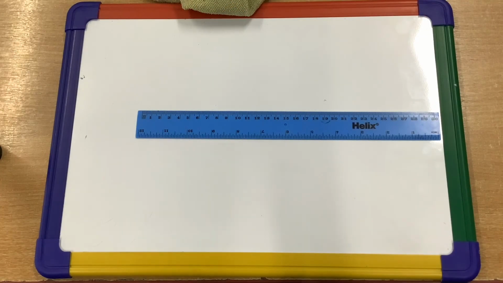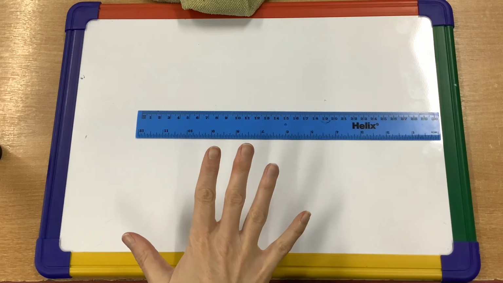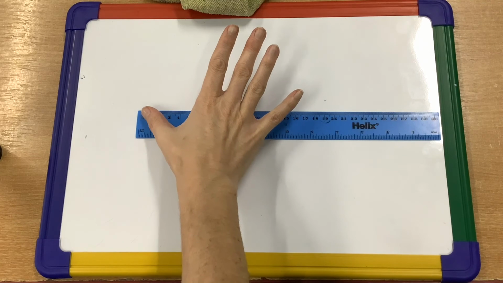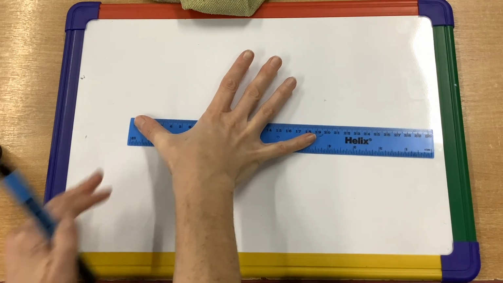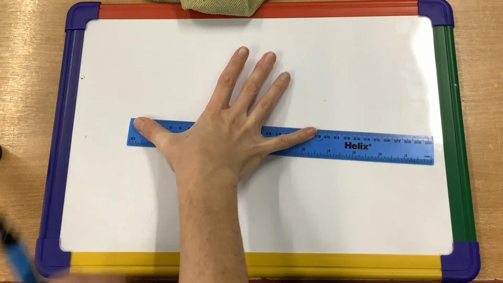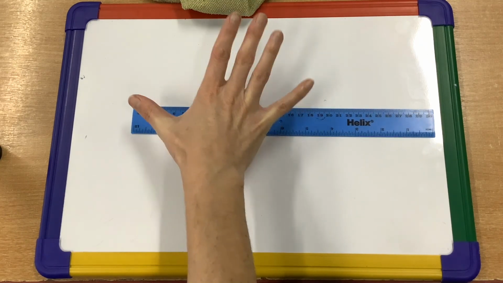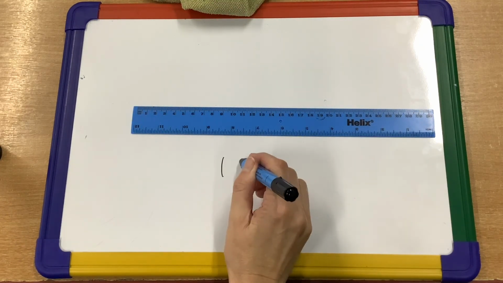So now I'm going to measure my hand span, which is how far you can stretch your hand across the ruler. So you need to put your thumb right on the beginning and then stretch as far as your little finger will go. And mine just about goes to 19 centimetres.